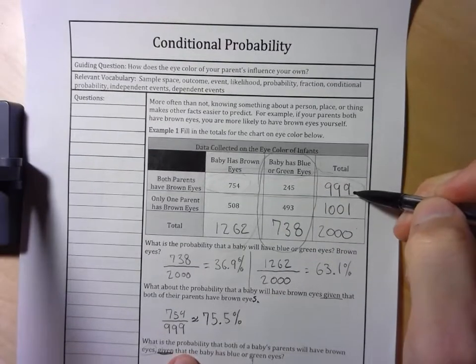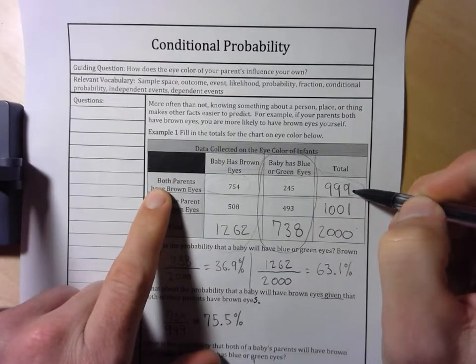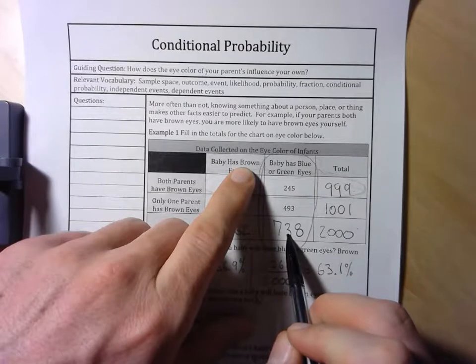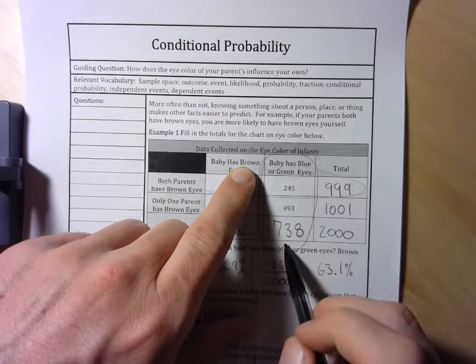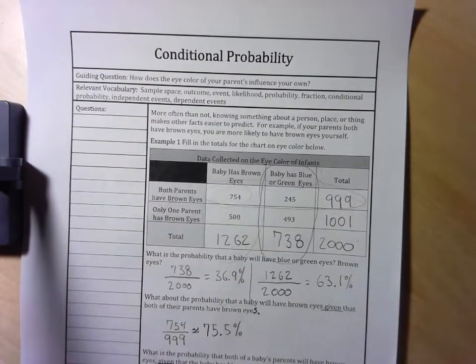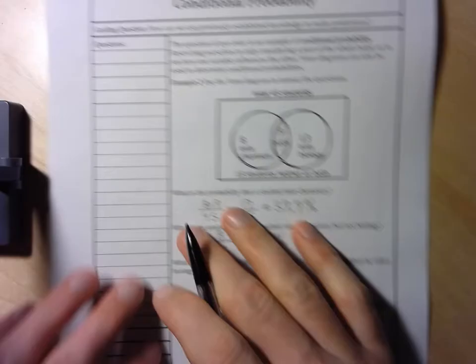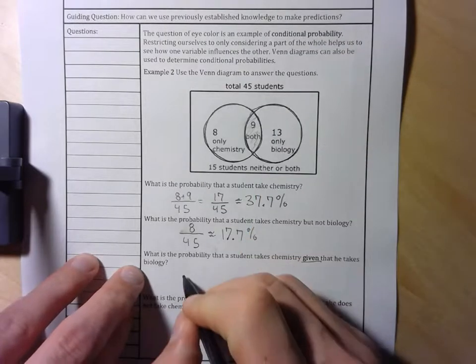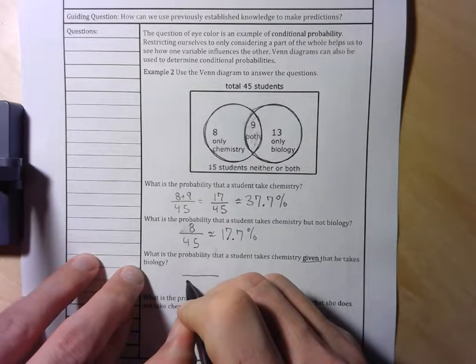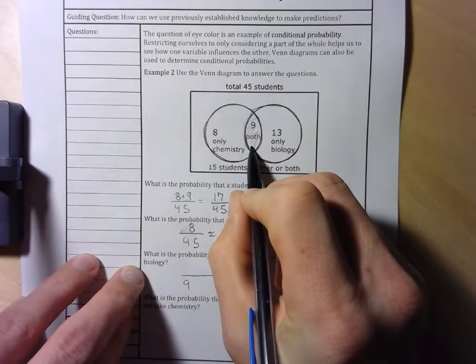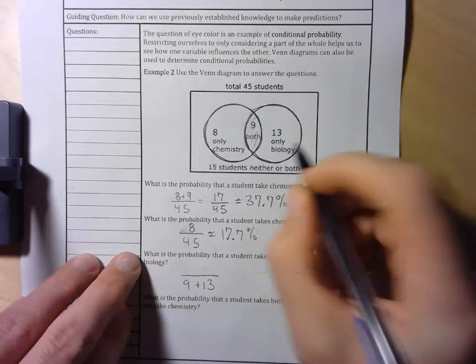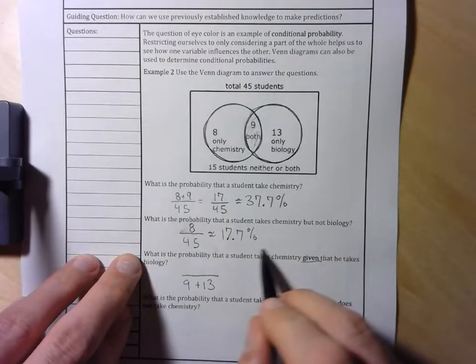Just like in the previous section, we limited ourselves only to babies where both parents had brown eyes, or only to situations where the baby had blue or green eyes. We're limiting how much we're talking about, not looking at the total, only looking at the students who take biology. And the students that take biology are the 9 that take both biology and chemistry, plus the 13 that take only biology. What is a probability that a student takes chemistry?